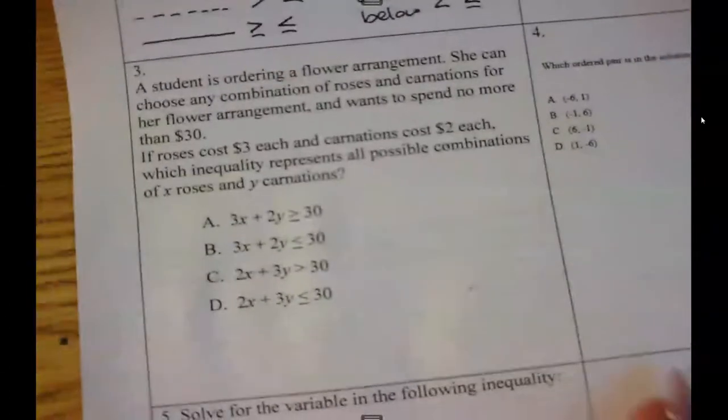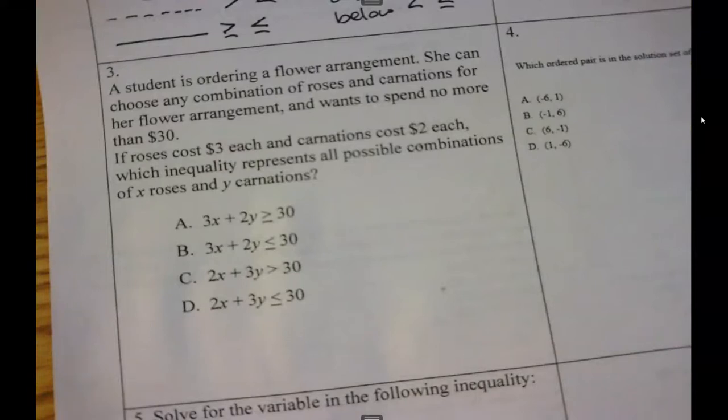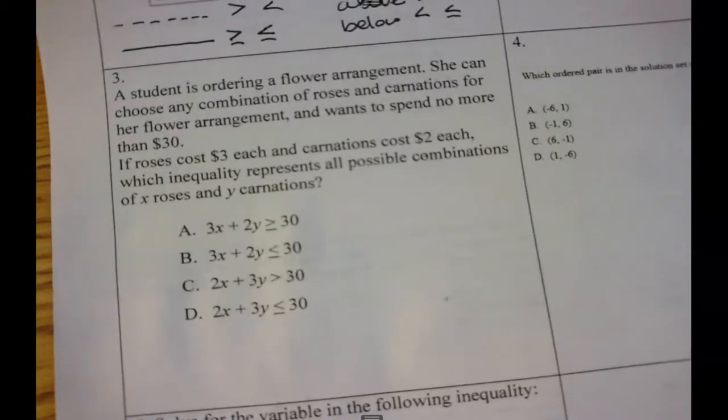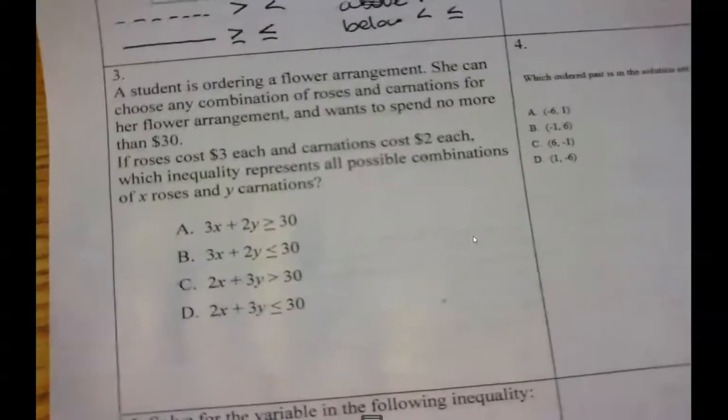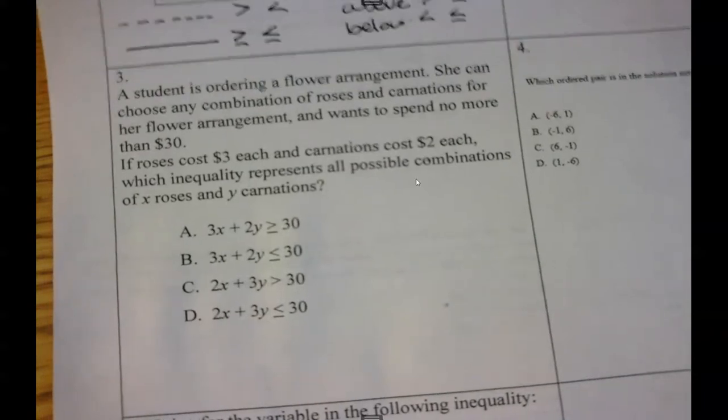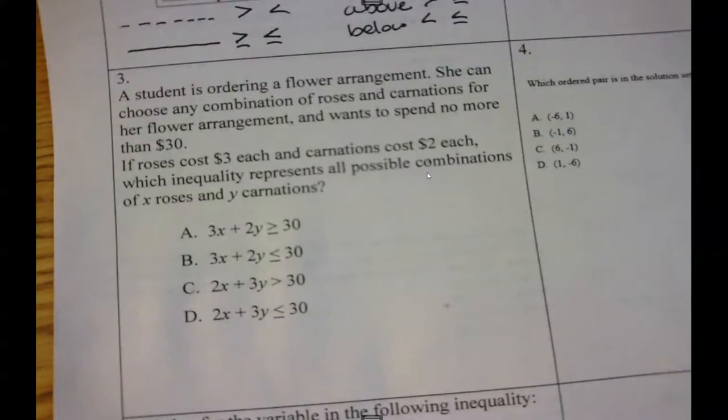All right. Number 3 wants us to write the inequality based on our words. A student is ordering a flower arrangement. She can choose any combination of roses and carnations for her flower arrangement and wants to spend no more than $30. If roses cost $3 each and carnations cost $2 each, which inequality represents all possibilities of X roses and Y carnations?